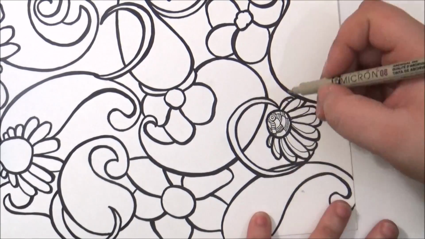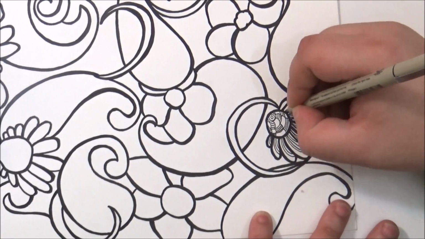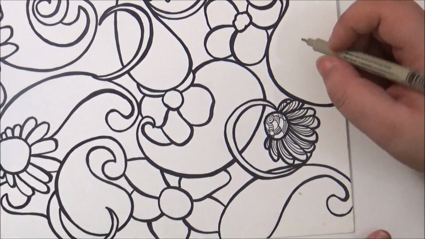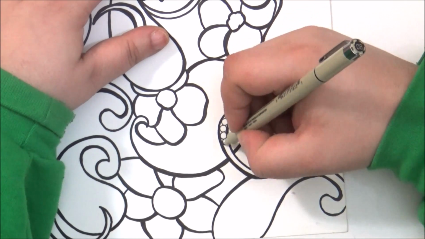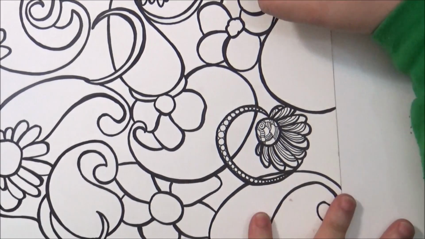Now off camera, that you didn't see, I did thicken some of the lines just to make it look a little less traced. And now I'm starting to add my different patterns in here.